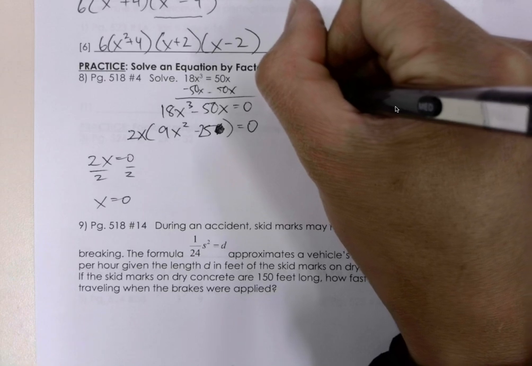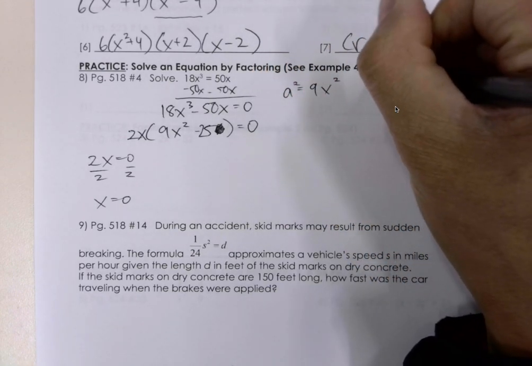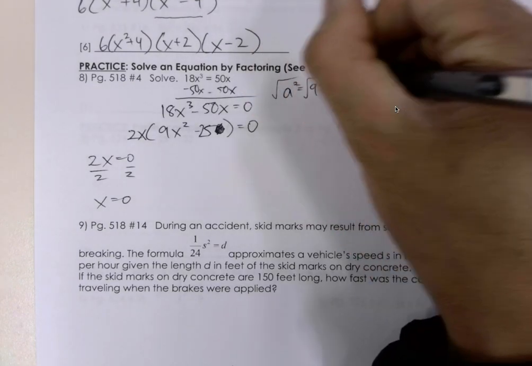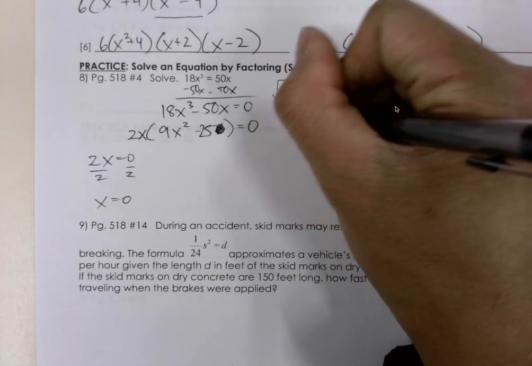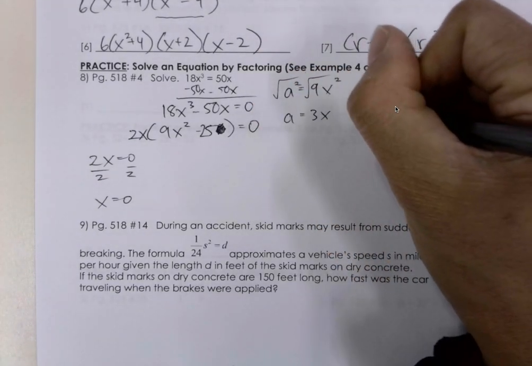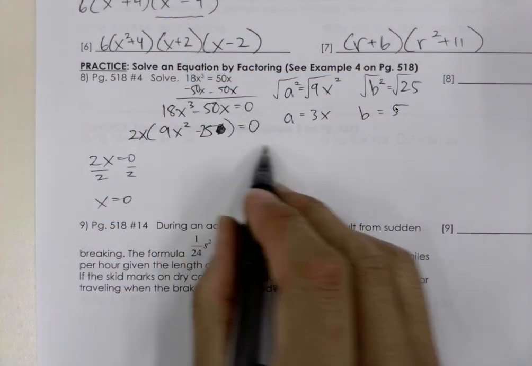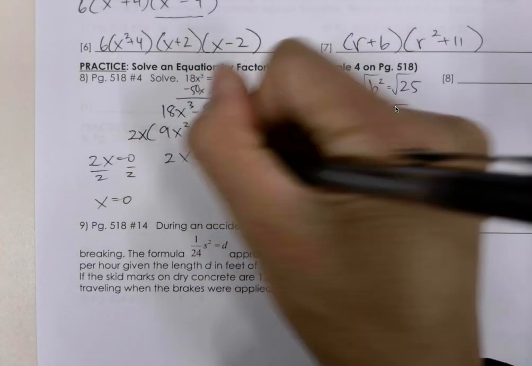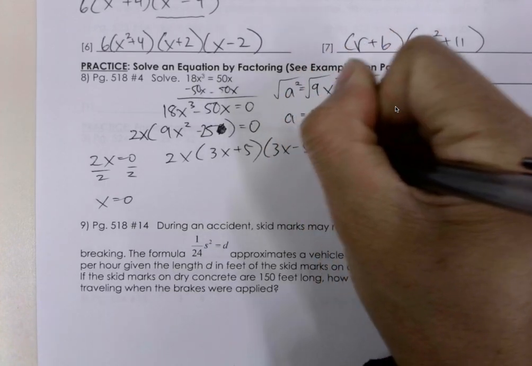Our a squared is equal to 9x squared, and my b squared is equal to 25. I'll take the square root of both sides. My a is going to equal 3x, and my b is going to equal 5. So I'm going to rewrite this equation as 2x times (3x plus 5) times (3x minus 5) is equal to 0.